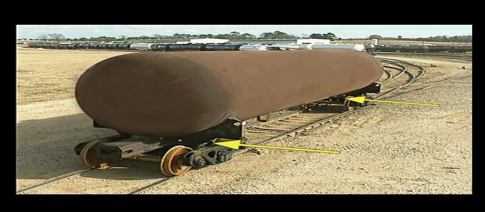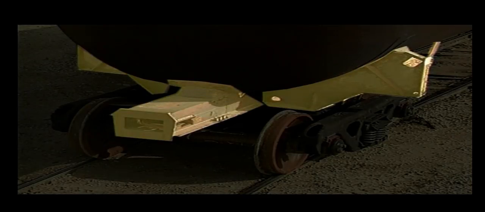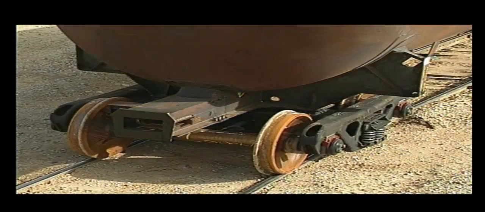In the stub design, there are two assemblies, one at each end of the car. They consist of two major components: the bolsters and the draft sills. This design is an integral part of the tank and is preferred because of its light weight and strength as compared with the continuous center sill.